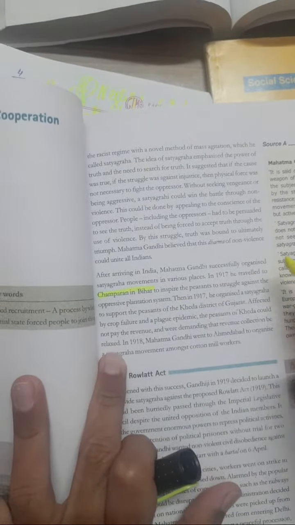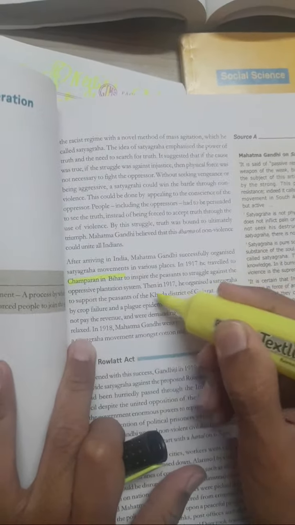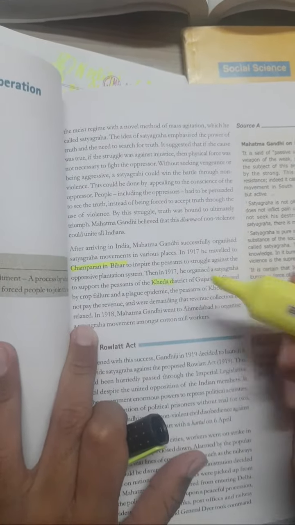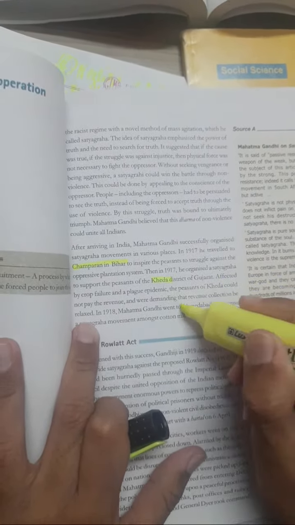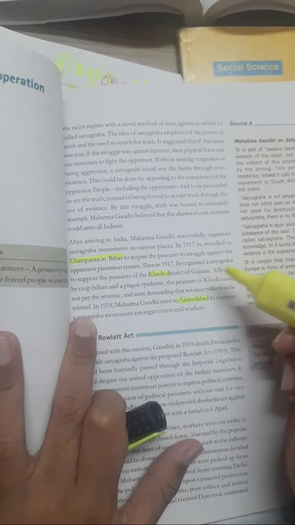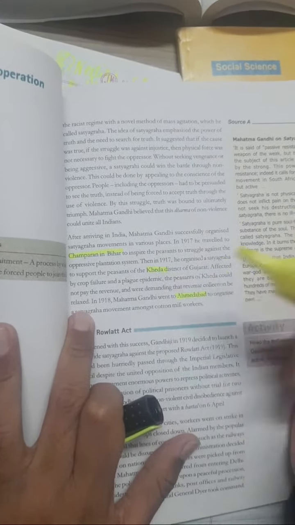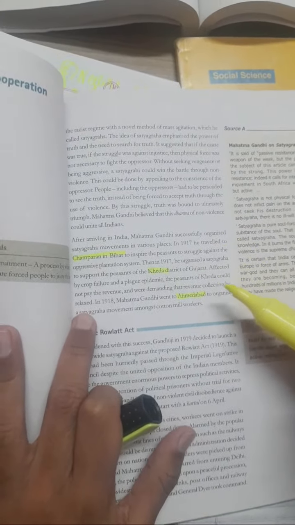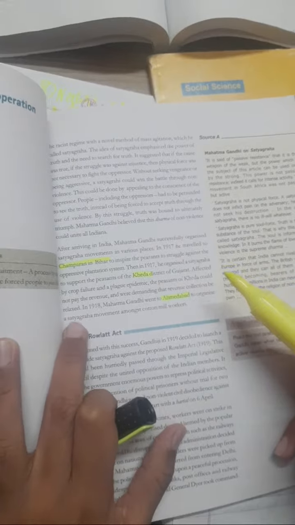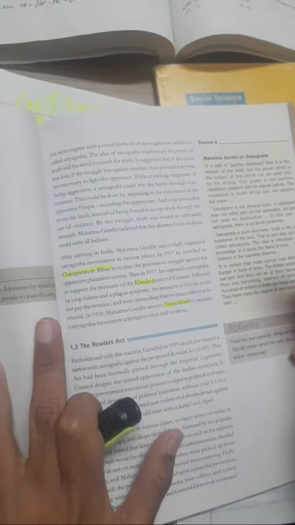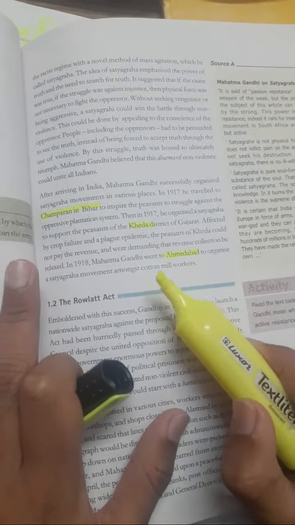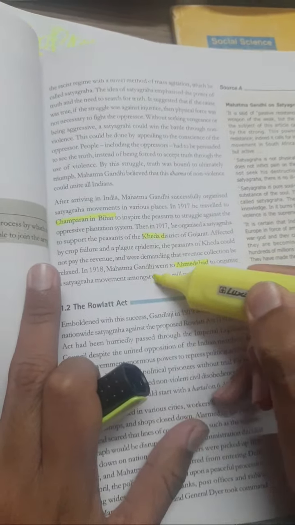Then we talk about Satyagraha to support the peasants of Kheda. Then we talk about the Kheda movement in Gujarat, and the last one was Ahmedabad. Kheda was related to the peasants of Kheda who could not pay the revenue. They were not able to pay their revenue, their tax. So they were demanding that revenue collection be relaxed a bit. And then we talk about the Ahmedabad movement, against the cotton mill workers.